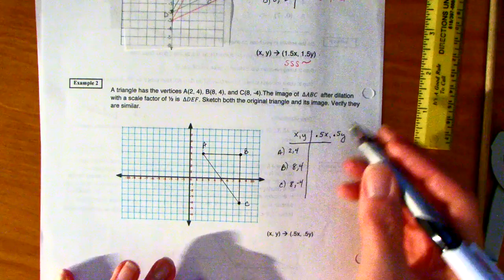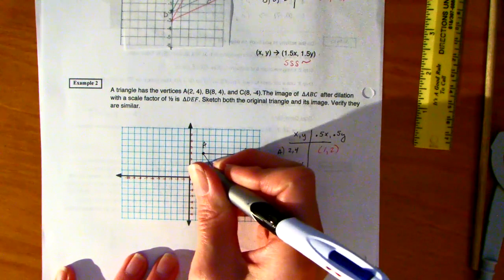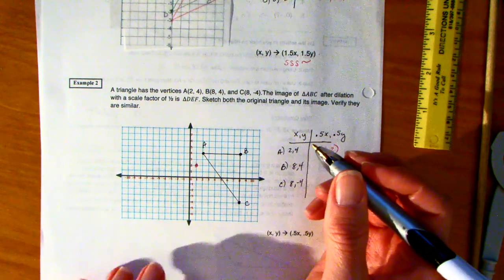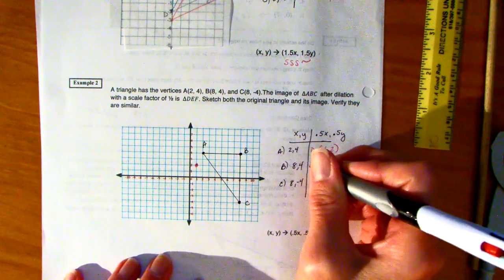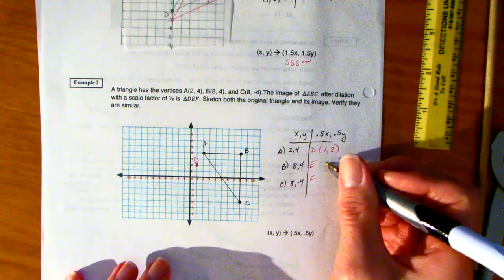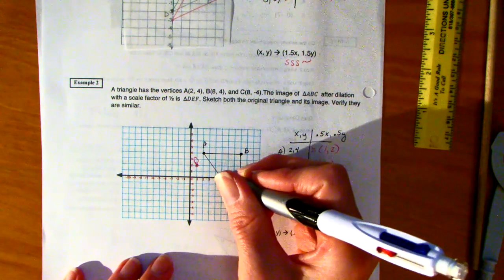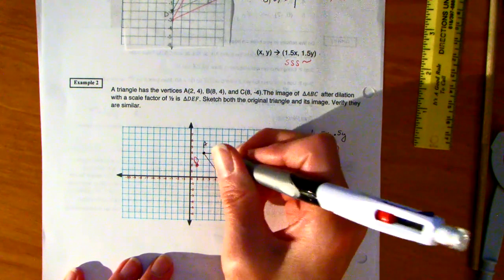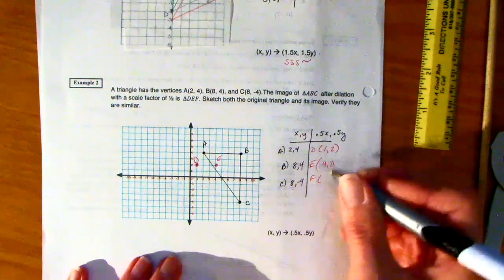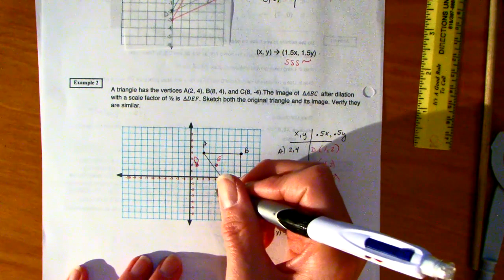What's half of 2 and 4? 1 and 2. Over 1 up 2. And I'm calling this DEF. All right, 8, 4. That'll be 4, 2. So over 4 up 2. And this one will be 4, negative 2. Over 4 down 2.